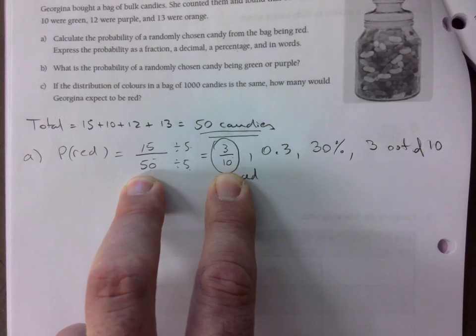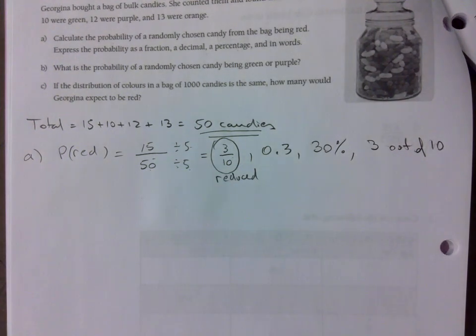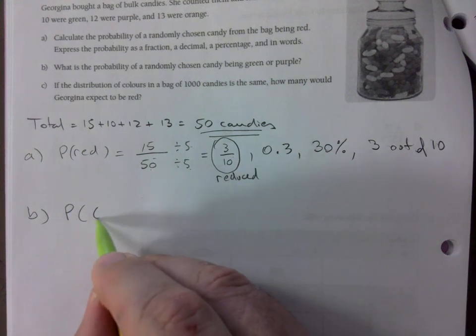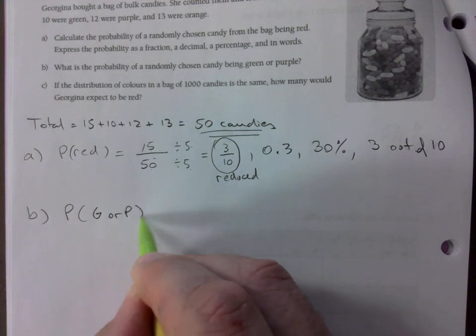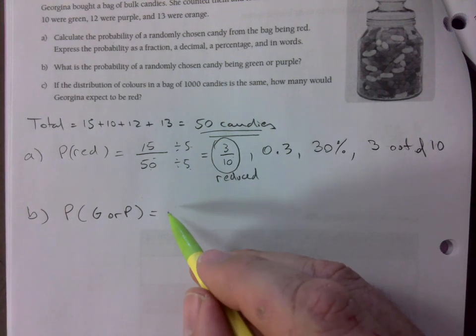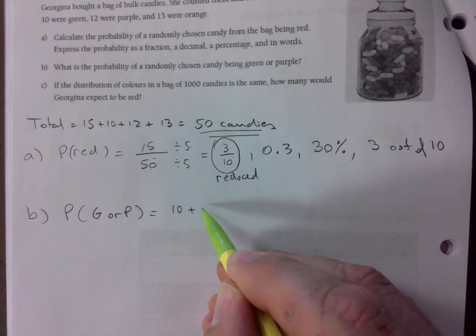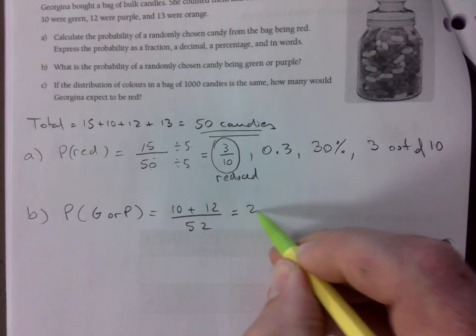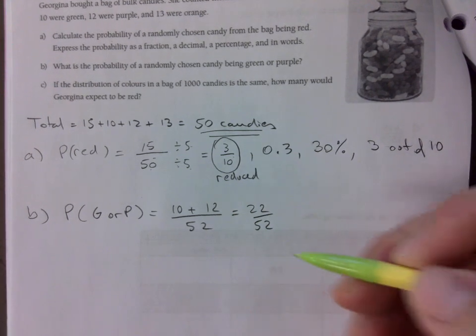It's totally up to you if you're supposed to do this in words. You decide. Okay, B, what's the probability of randomly choosing a candy that is green or purple? So I go P of G or P. All you need to do there is add them up. 10 green, 12 purple. You're still out of 52. That's 22 out of 52.